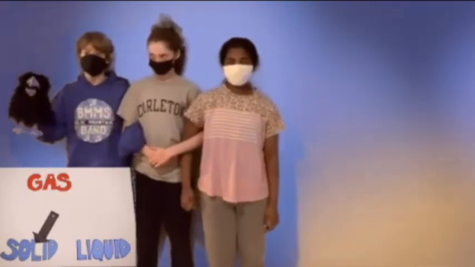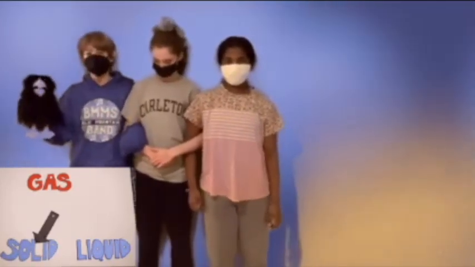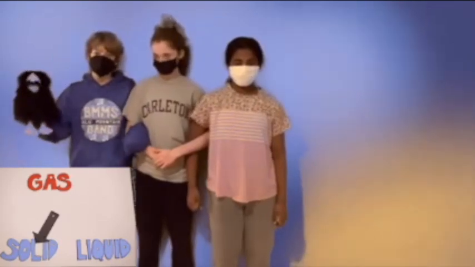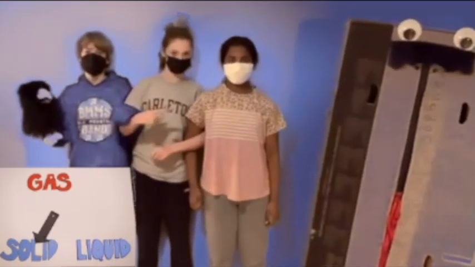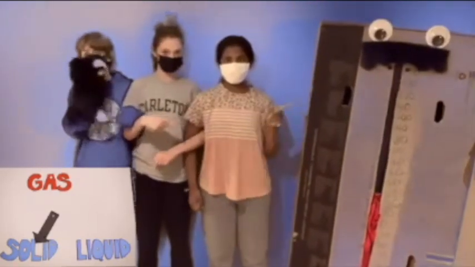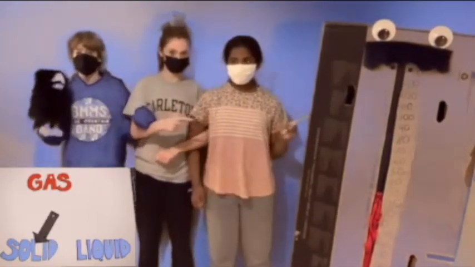Two ways that you can change the state of matter is by changing the temperature or by changing the amount of pressure. In this demonstration, we will be keeping the pressure constant at 1 atmosphere and we'll be changing the temperature. This thermometer will measure the temperature in Celsius.